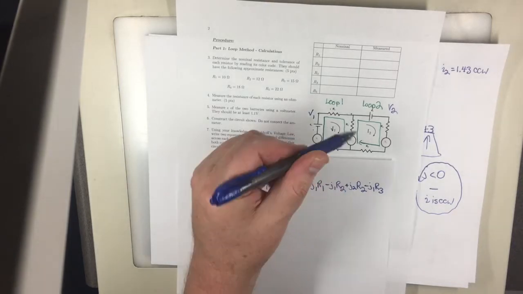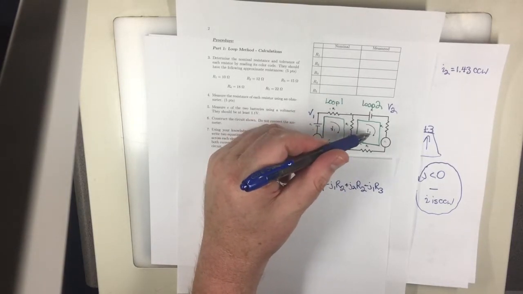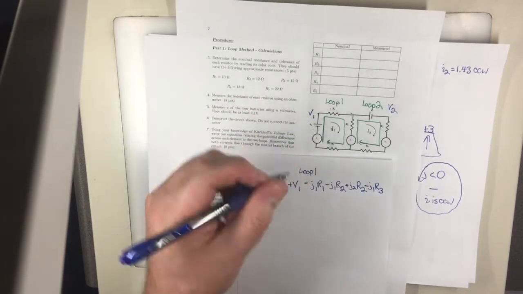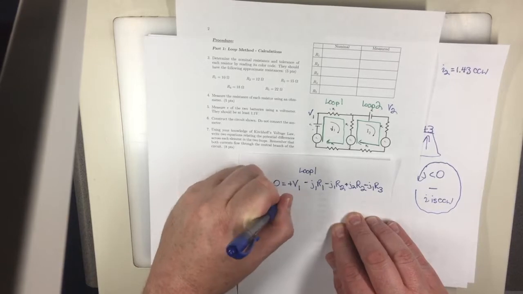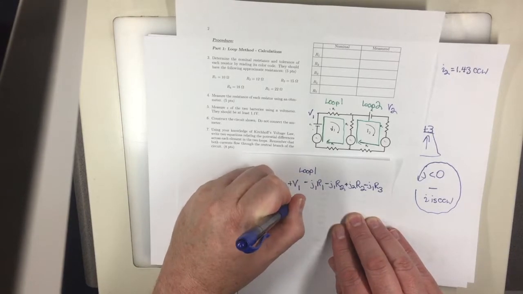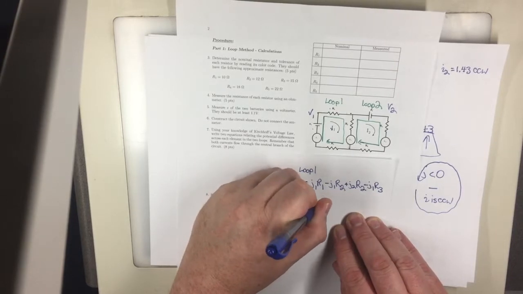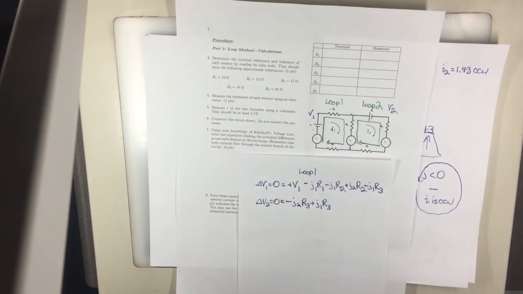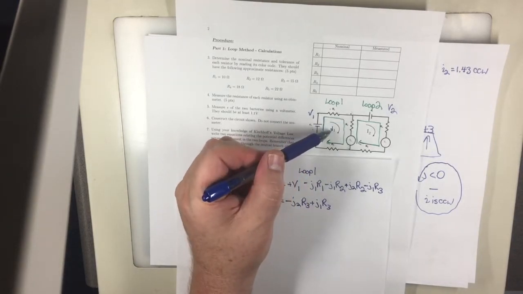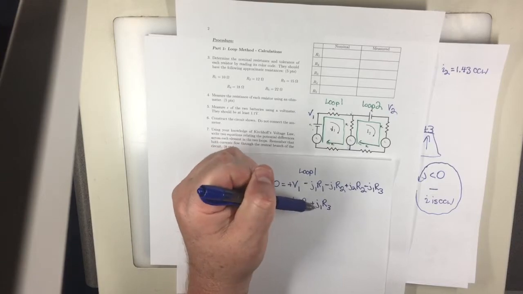For loop 2, I start there. I go from there to there with J2 but against J1. So delta V2, which is equal to 0, is equal to minus J2 R3 plus J1 R3. I'm going from there to there against J1 but with J2.